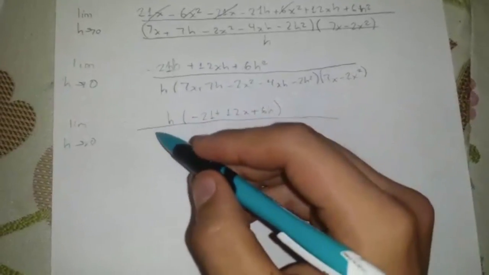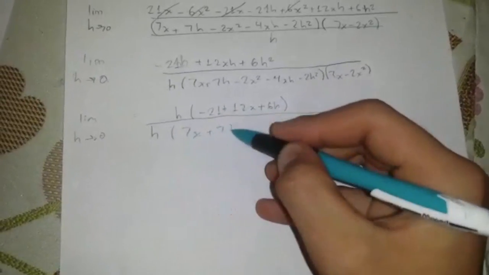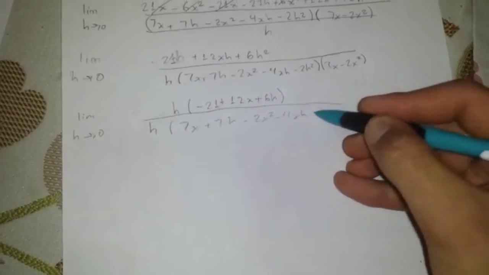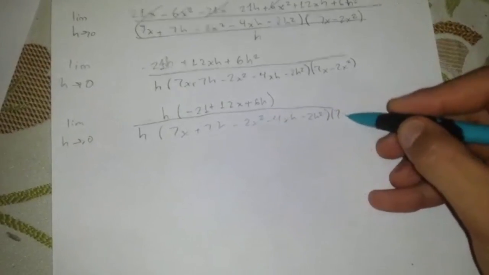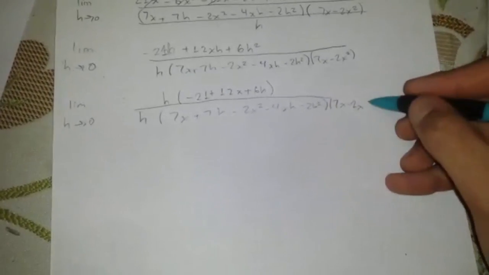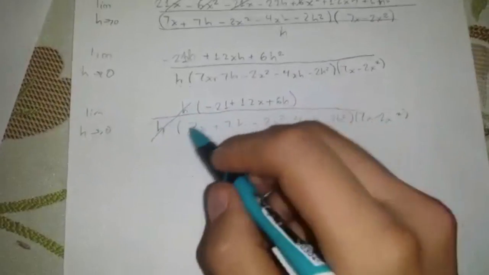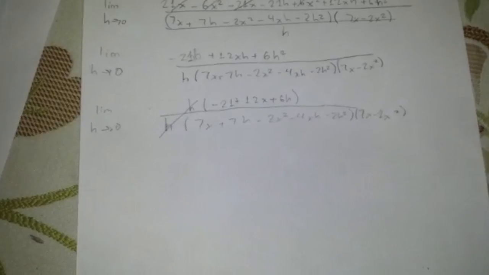We have the same expression as the step before. Now we can cancel the same element divided by each other.